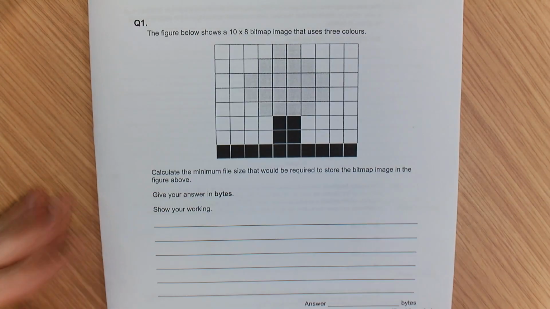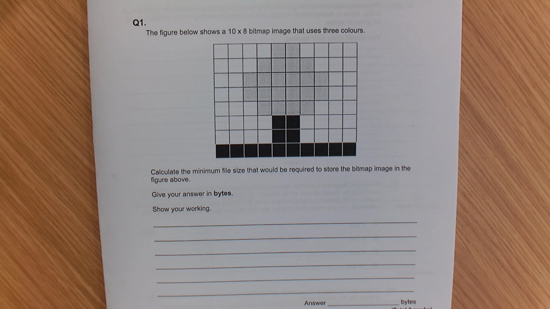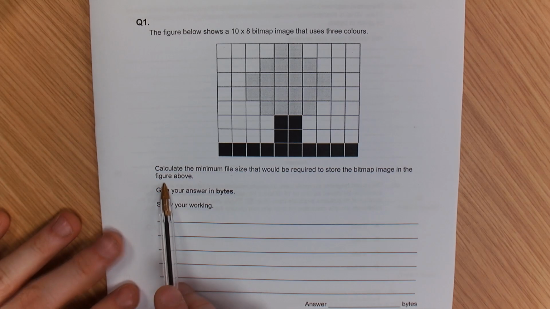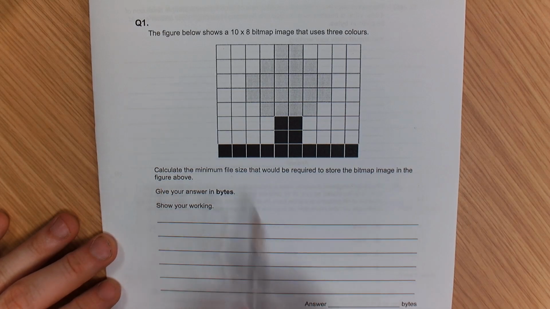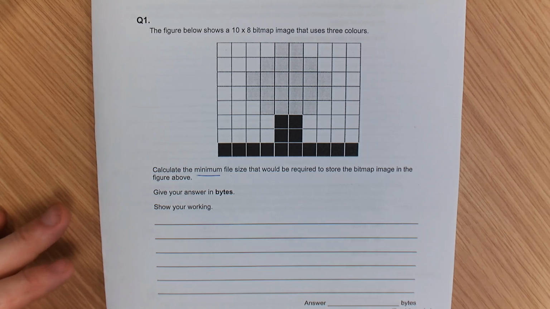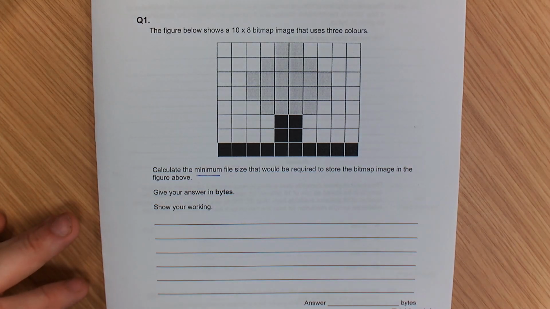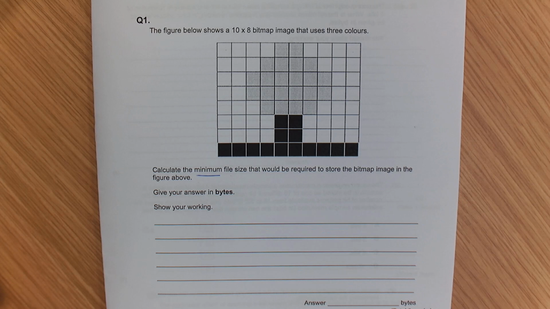Now, before I go over this question, the key bit of information here is that there is a 10 by 8 grid, okay? So that means that each pixel has a number of bits allocated to it. It asks you to work out the minimum file size that would be required to store a bitmap image. That's your key word there, the minimum file size. Now, I want you to have a look at the colors available that you can see. How many colors can you see from that image? Three. Okay. So that kind of gives you an indication of how many bits.